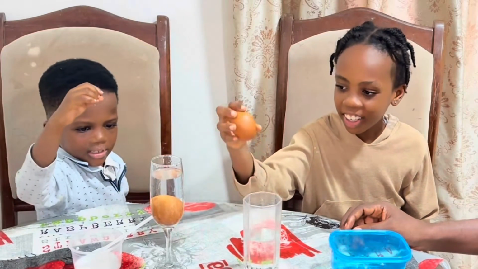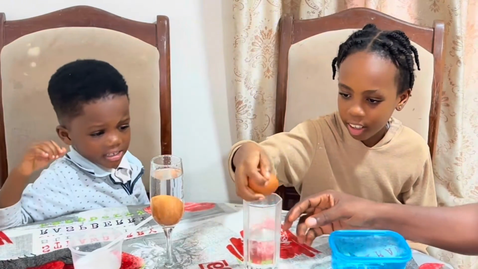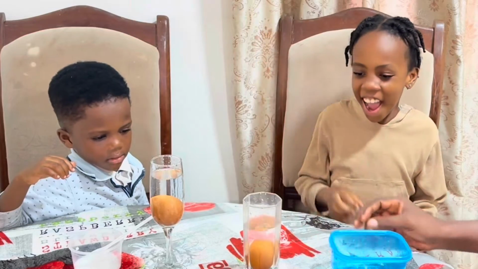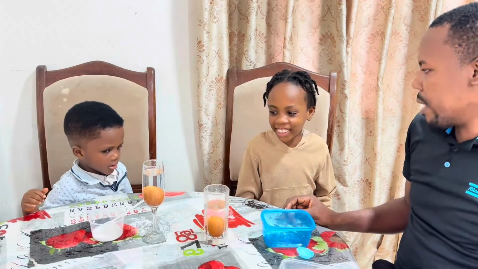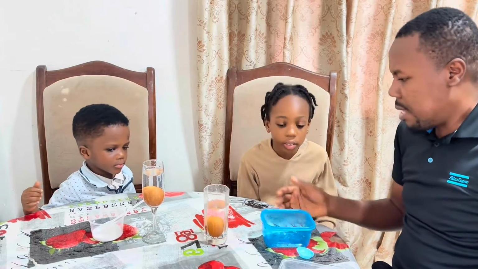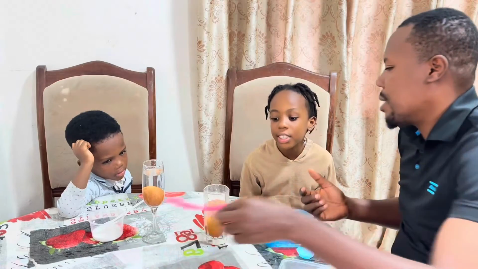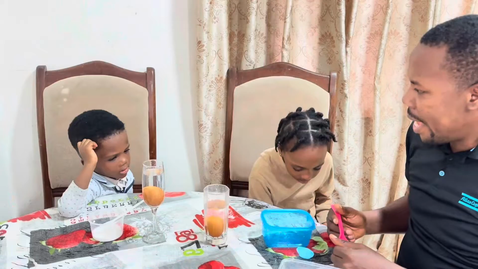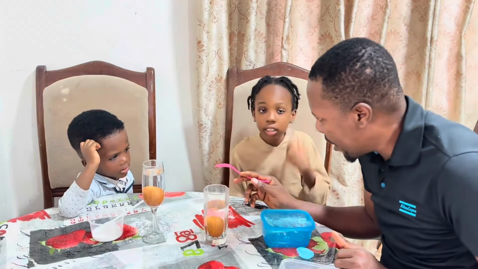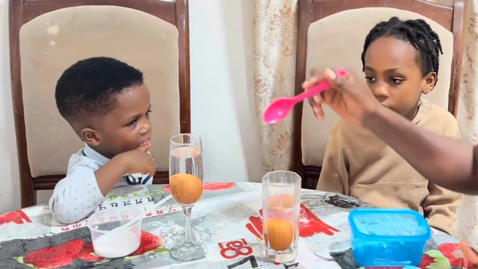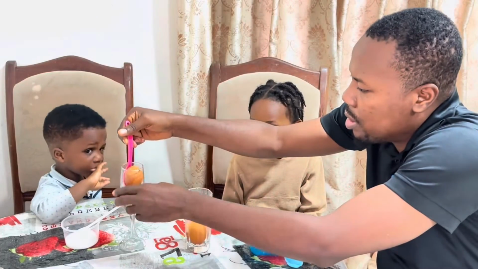Is it floating or sinking? Sinking. Is it floating or sinking? Sinking. Okay. So when we put the egg in the ordinary water, it is what? Sinking. Now, why is it sinking? Because the egg has more density than the water. Now, do you agree to that? Yes. Okay. All right. So let me get your eggs out.